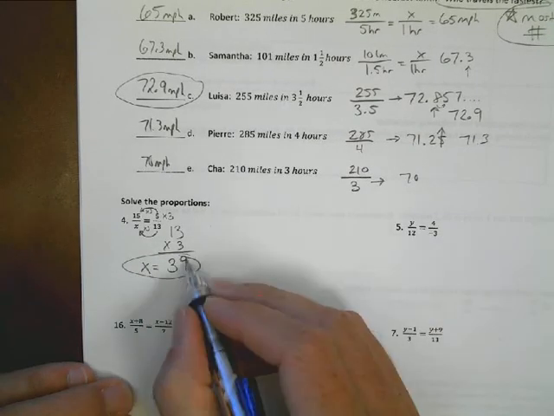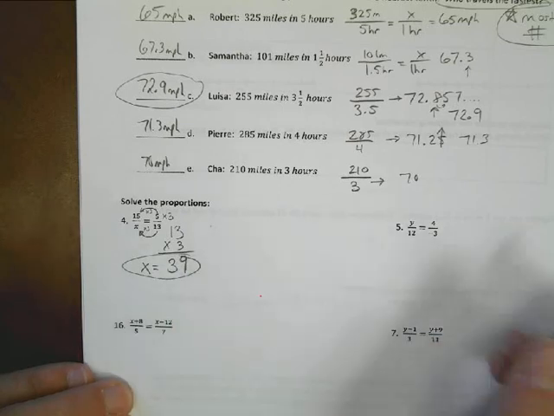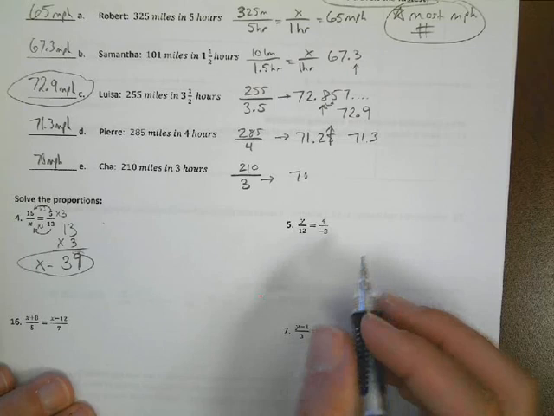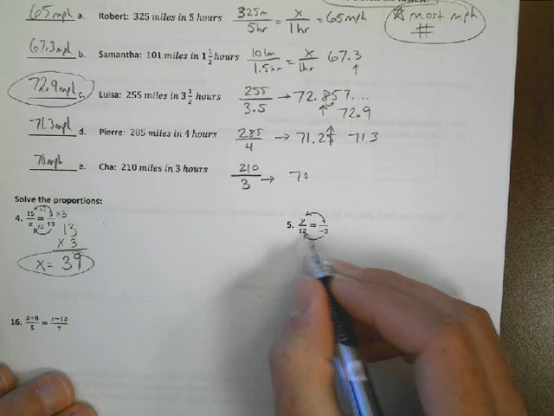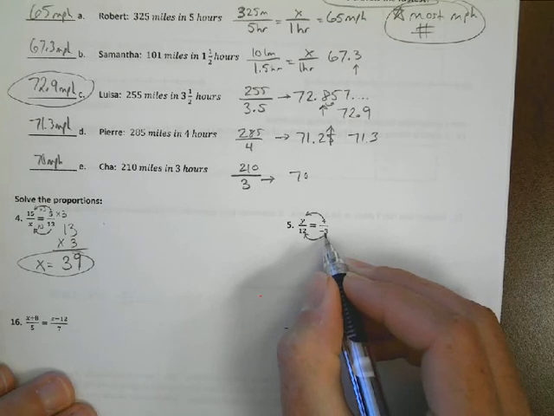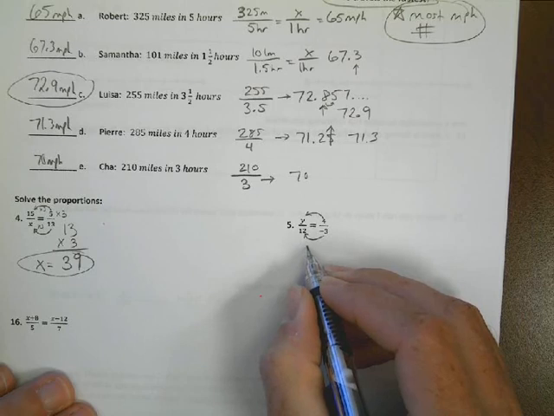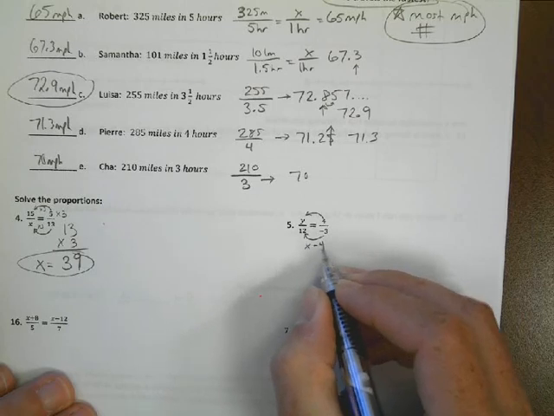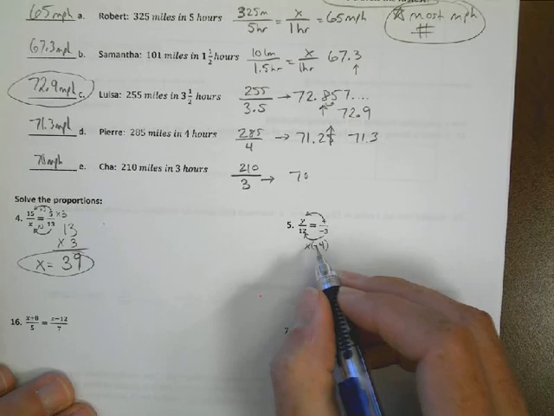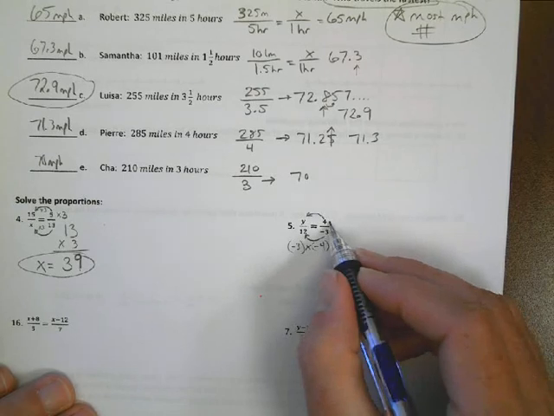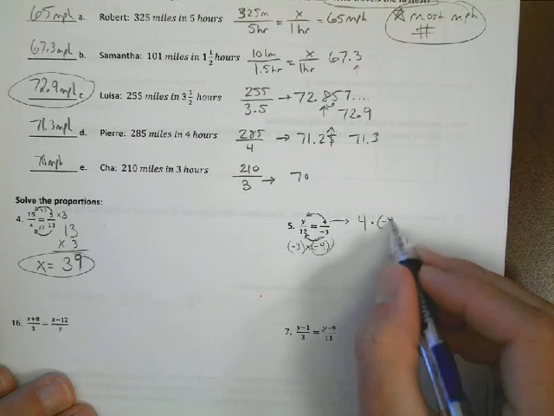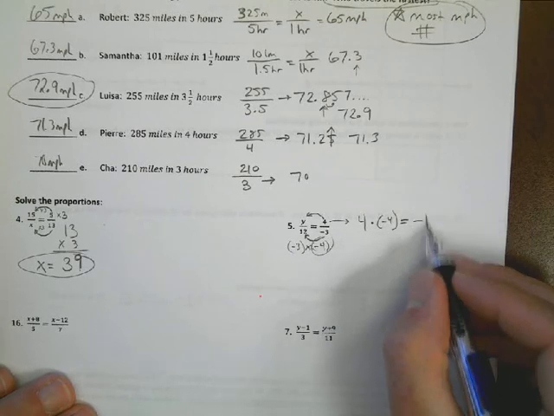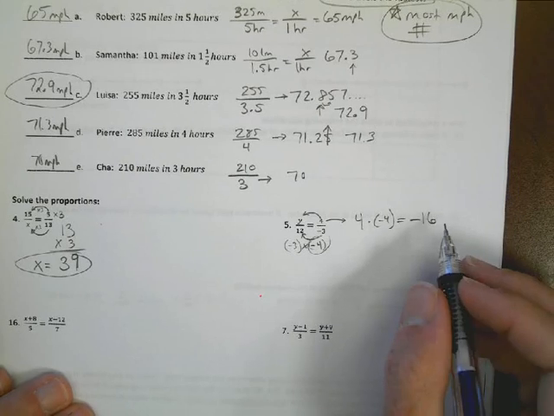Again, I could cross multiply and get the same answer. It would just take a little bit longer. For number 5, again looking at going to the variable, what does it take to go from negative 3 to 12? That's going to be multiplying by negative 4. If I multiply by a negative 4, negative 3 times a negative 4 gives me positive 12. So I'll take this 4 and multiply it by the same thing, a negative 4, and that's going to give me a negative 16.